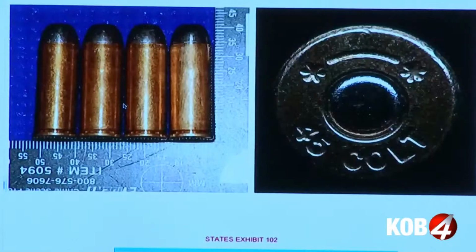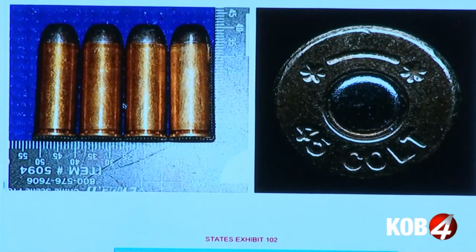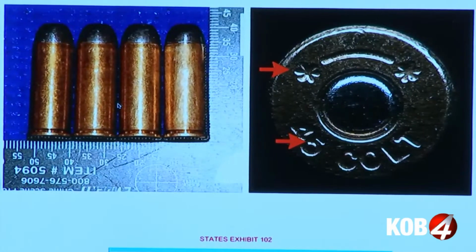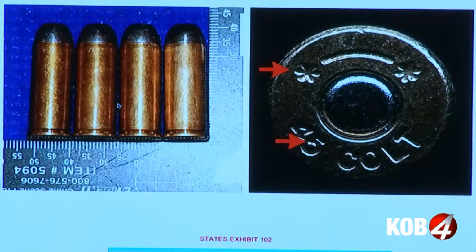Is there writing on the head stamp of that cartridge? Yes, it's the head stamp of the cartridge. Again, this is the bottom of the cartridge. It has the caliber, and these flower type logos with a line indicate the manufacturer of the cartridge case. Did all of these cartridges have that same indication on the head stamp? Yes. Did all of the cartridges have the same color primer? Yes. Did all of the cartridges have the same shape projectile?